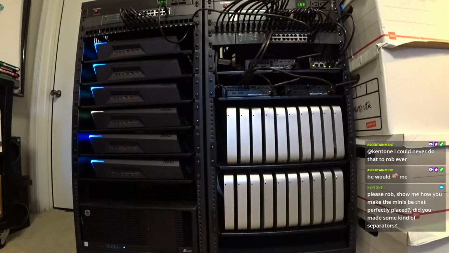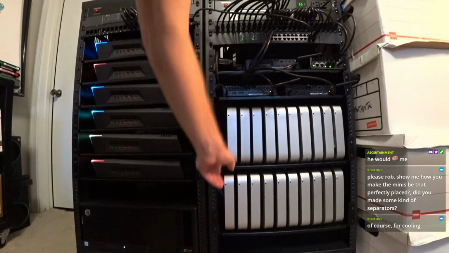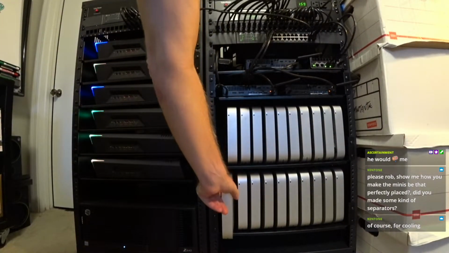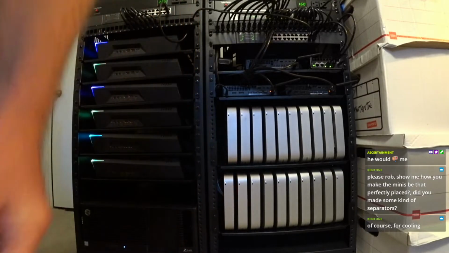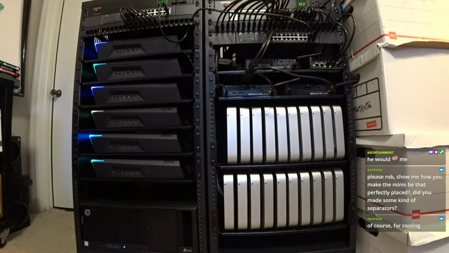No, no, no, no, no. They're just sitting there. I might actually make a thing to make them perfectly placed. I just stuck one finger between each one. That's my spacer. One finger. And then, because here's the thing, I need to be able to pull it out, right? I have to be able to pull it out.